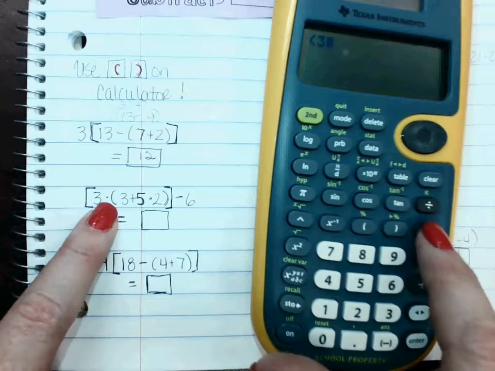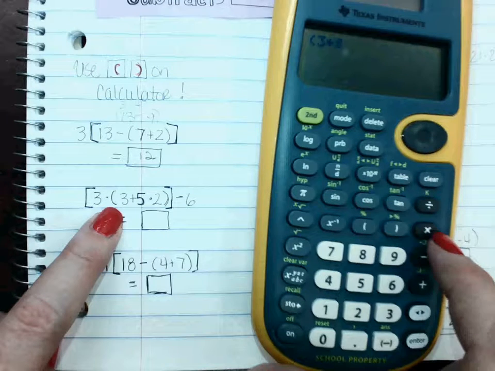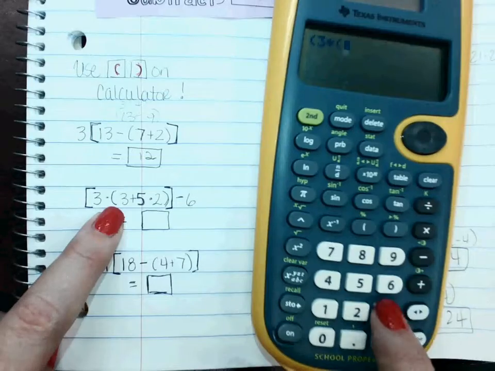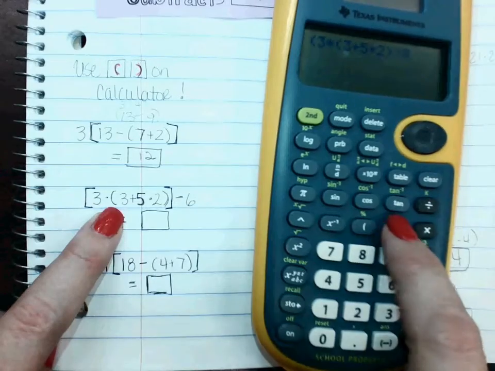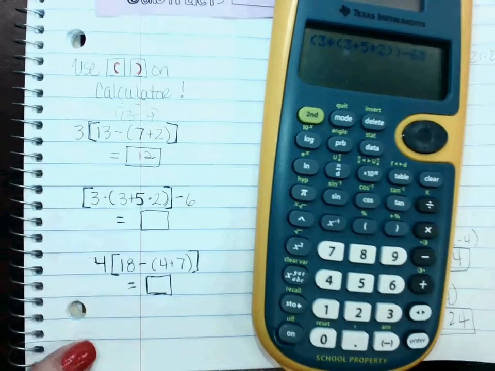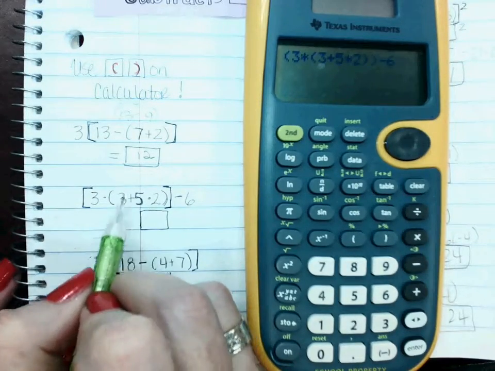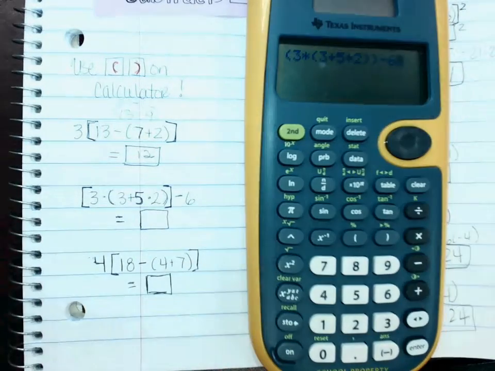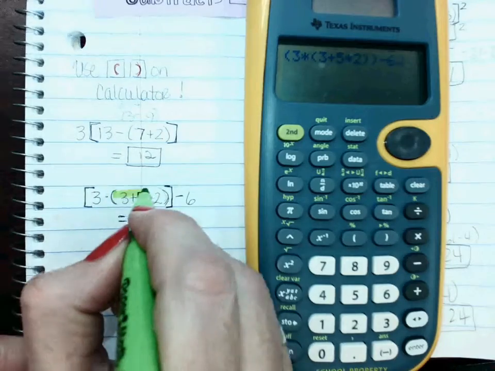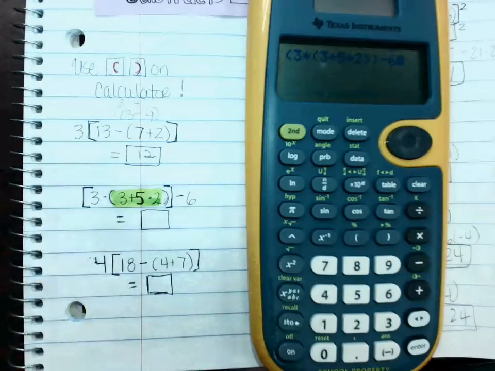Parenthesis, 3, and then I don't need to use the times button because it's got a parenthesis there, but I'm going to put it in there just because it's in the problem here. Parenthesis, 3 plus 5 times 2, close parenthesis, close bracket, minus 6. Okay, now, if I was working this out, I would multiply first. See, I've got to work this inside set of parentheses first, okay? Because when you work in parentheses, you're working from the very inside straight out.